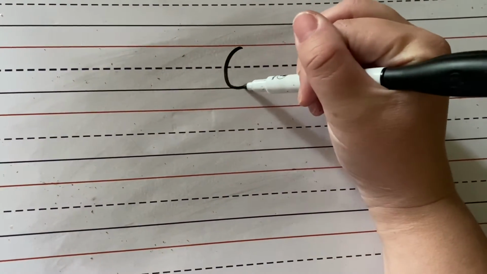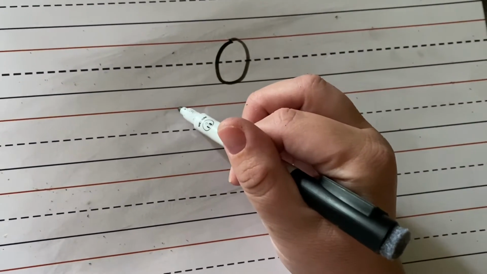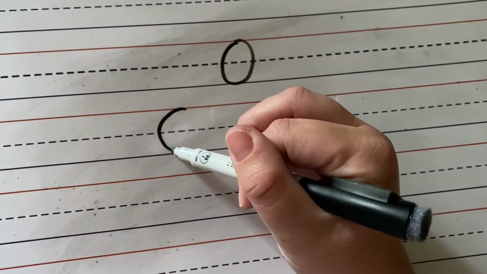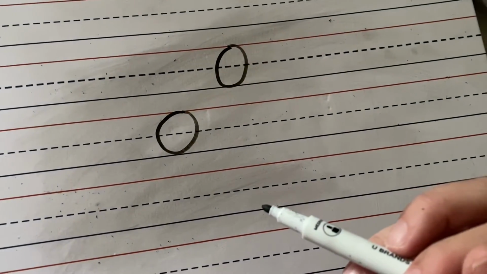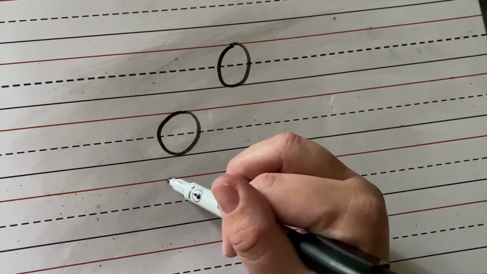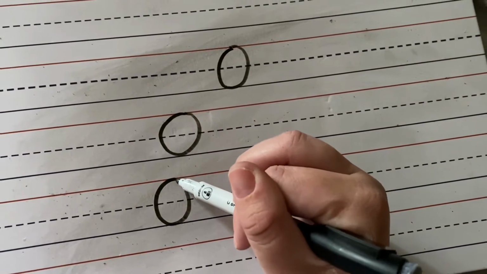Now we're going to learn the letter O. O is a little bit of a harder one because it's one big circle. You start at the red line and you go around to the blue line and back up to the red line. This one's going to take a lot of practice. Ready? Red to blue and up back to the red.